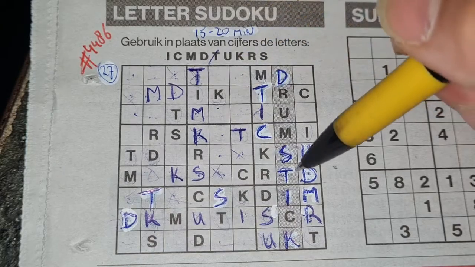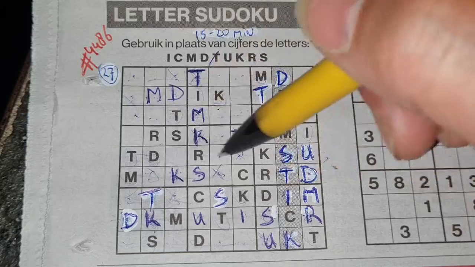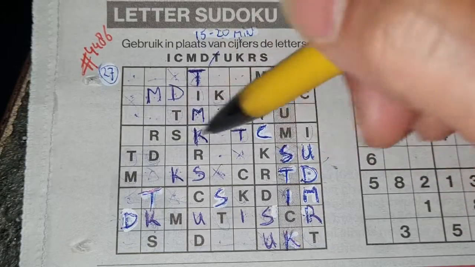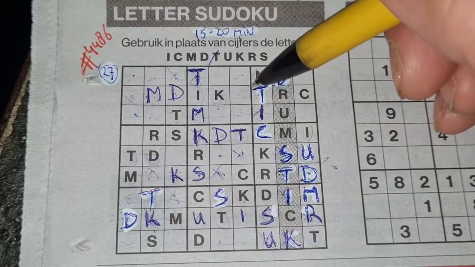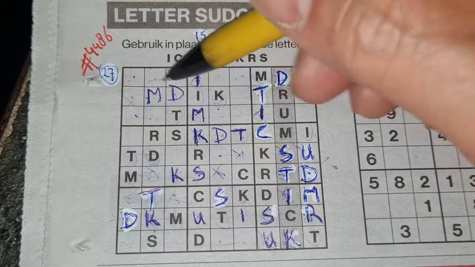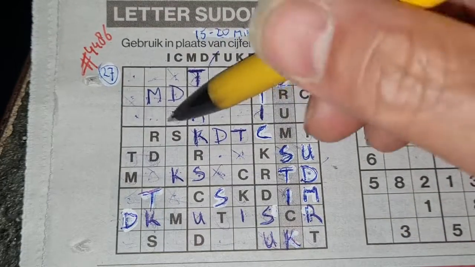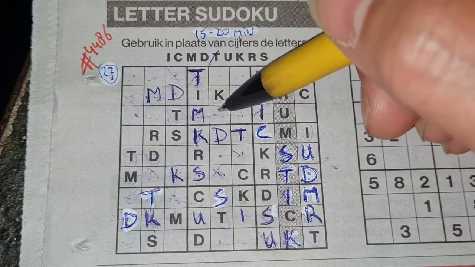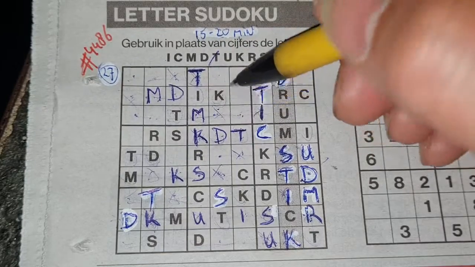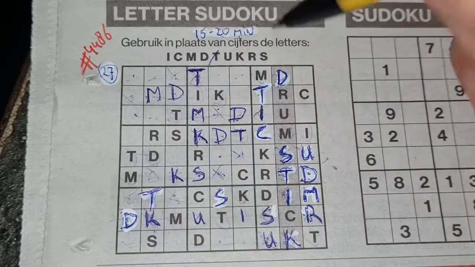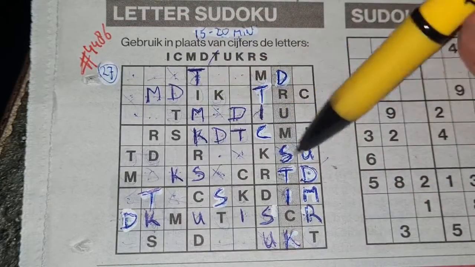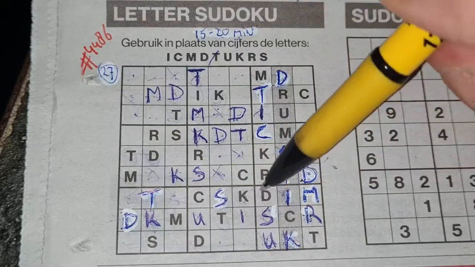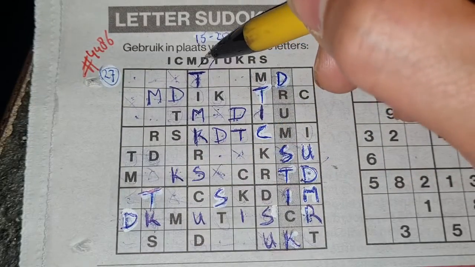D in this row, D in this middle row. So the row above, the only place left for the D should be there. D in this first row, D in the second row, so the third row, the only two places left for the D should be here. Oh, there we see that D, no D there, D should be here. And all the D's are used, I can see. Letter number two, letter D.